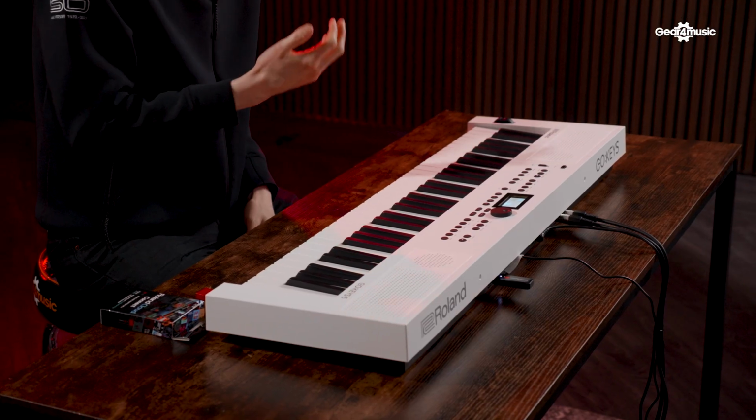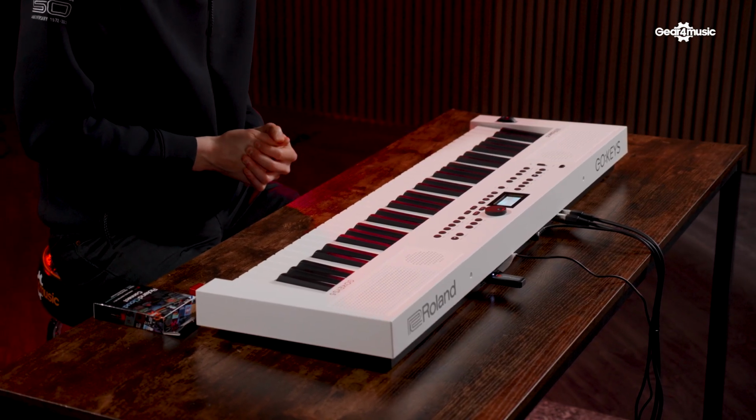But also the other good thing is that we can do much longer chord sequences. So you can actually do up to 256 steps. We can use the variation function in the style to create our own song, really.